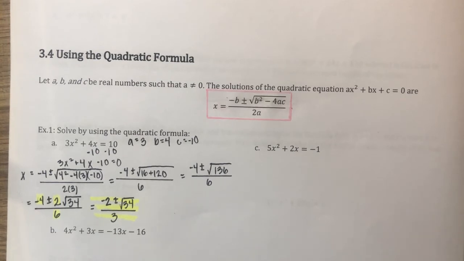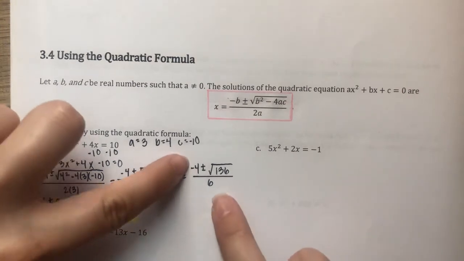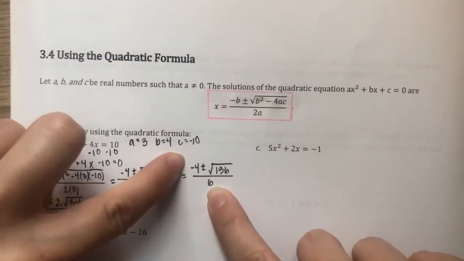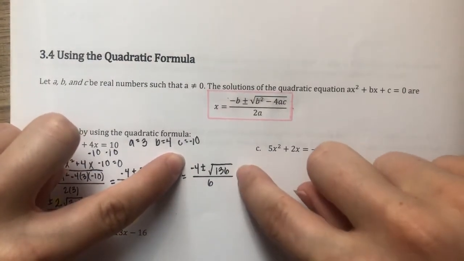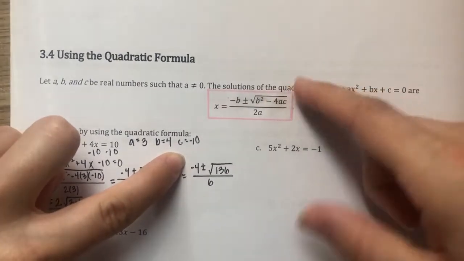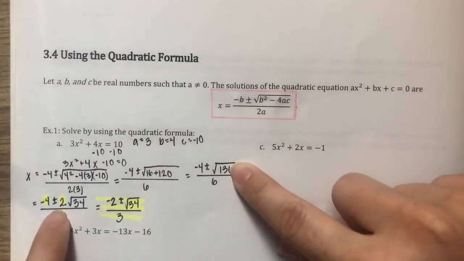And then, like I said, this mistake of trying to reduce too early happens pretty frequently. The reason you can't is that you can't just divide these two numbers by 2, because you would need to be able to divide this radical term by 2 also, and you can't until you're able to pull this 2 out in front.